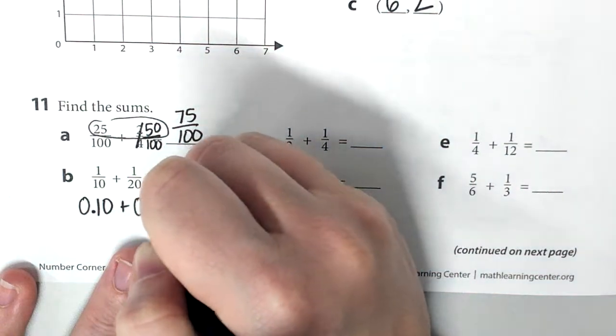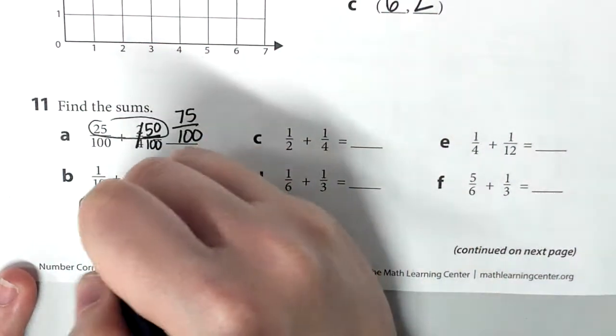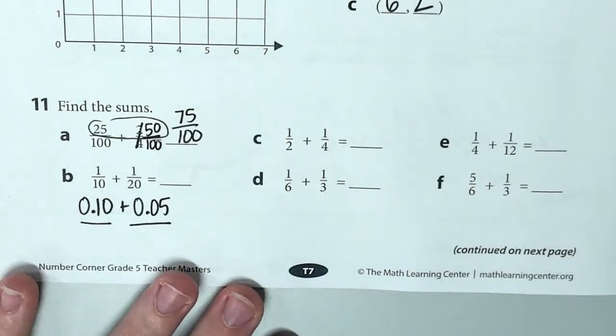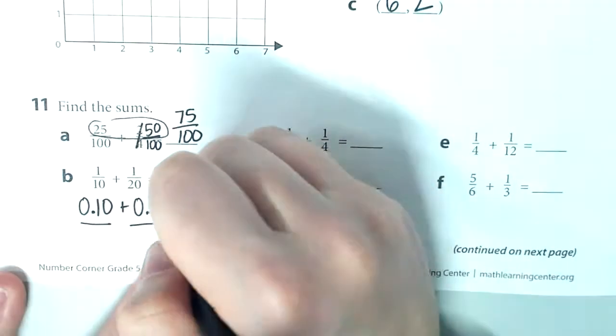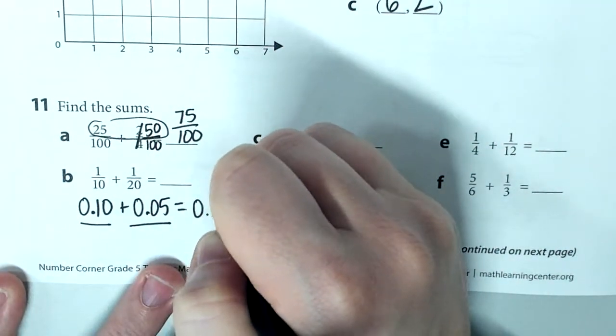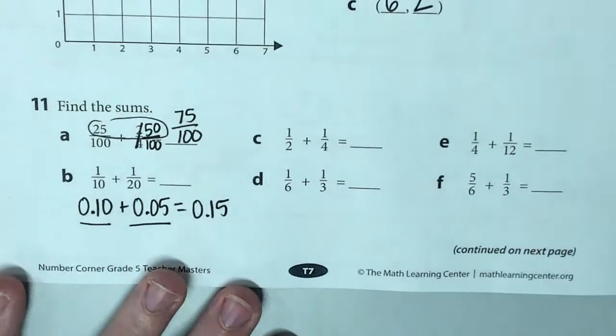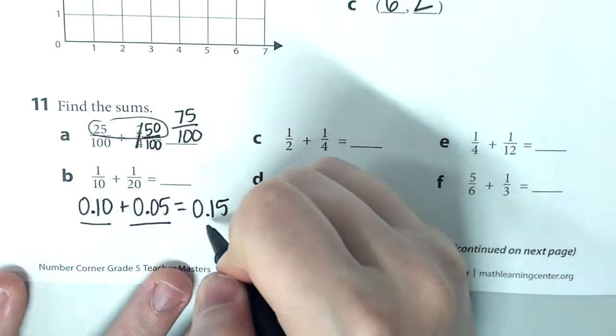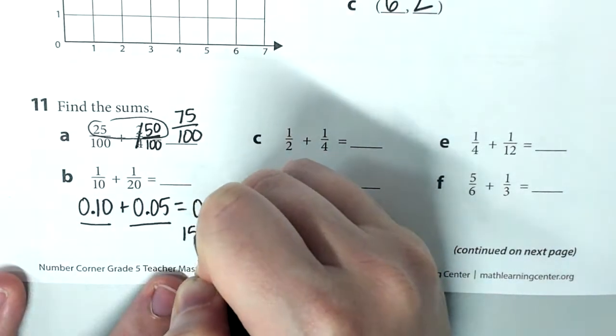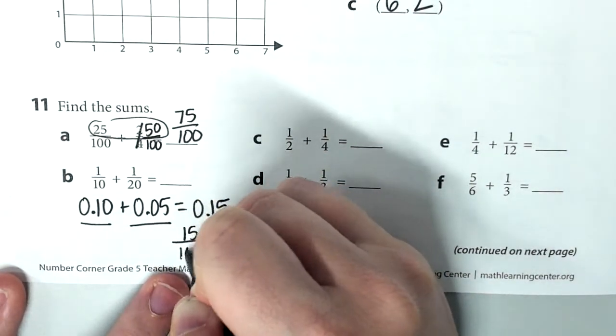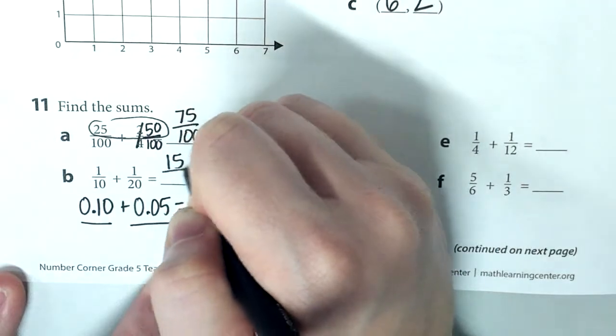That takes a nickel, so that's 5 cents. If I add these together, 10 cents plus 5 cents, I get 15 cents. But I can't write 0.15 as my answer. I need to put it in fraction form. 15 cents is the same as 15 cents out of 100 cents.